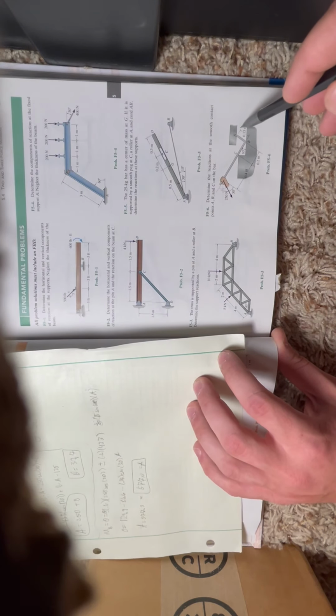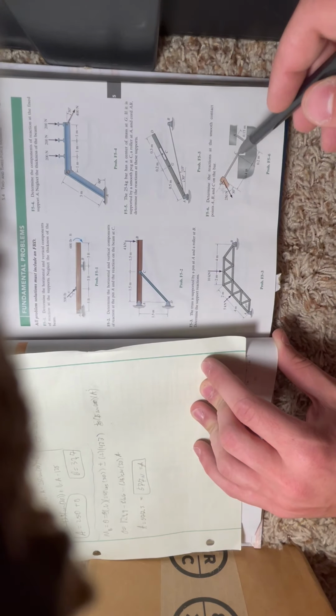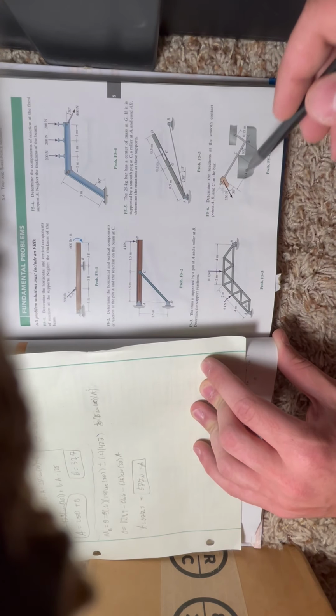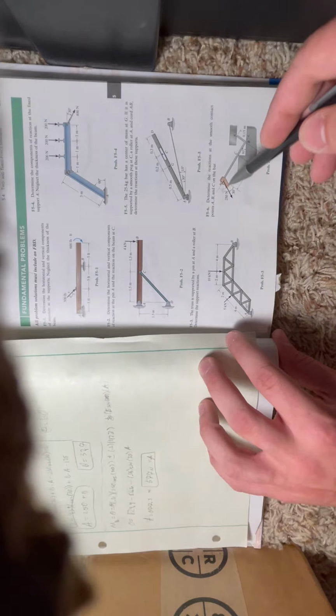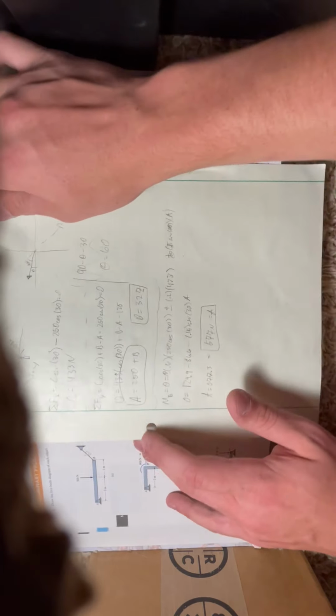From B to A, we're going to have 0.15 meters. From B to C, we're going to have 0.2, and from C to the force that we're applying is going to be 0.4. That force is going to be 250 newtons at a 30 degree angle.